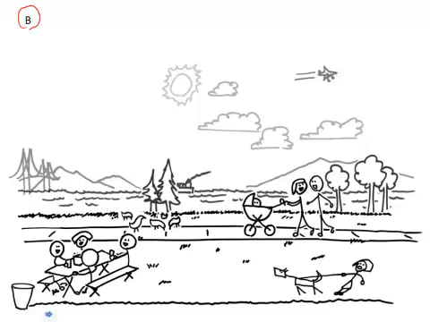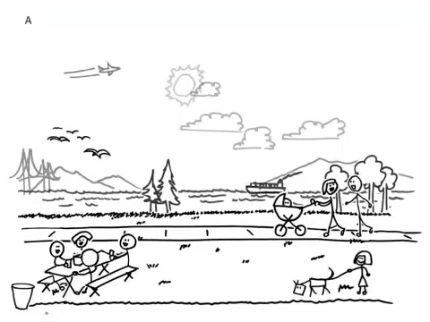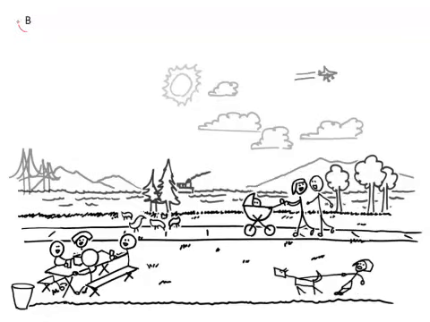Now to help out, we're going to go back to A for a moment. Back to A. Looking for things that are different between this picture and back to B now. We're looking at B again. And we're going to do that one more time. Back to A and back to B.